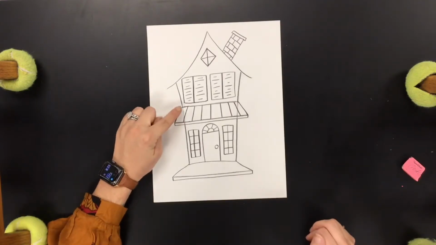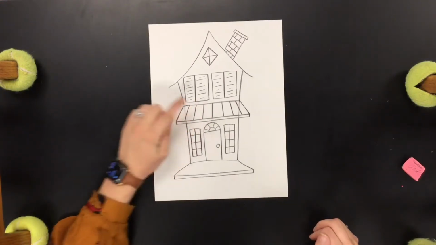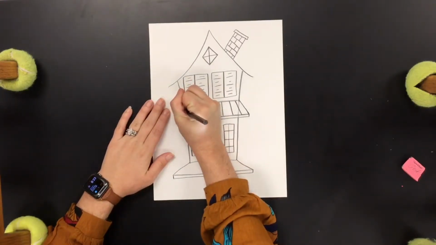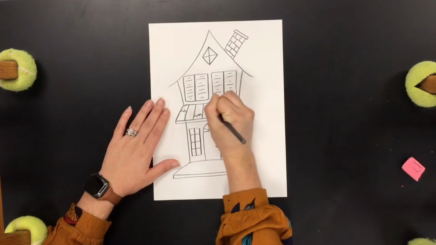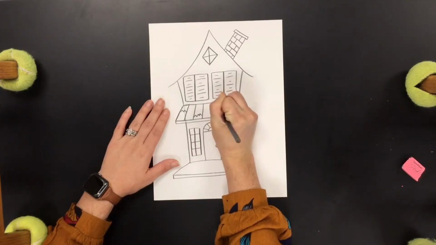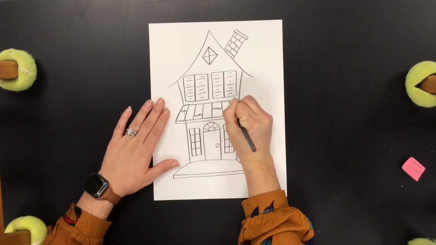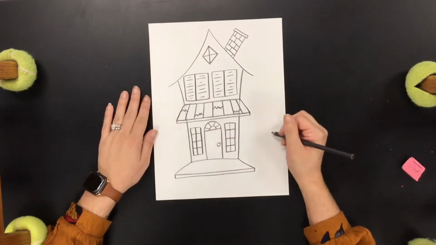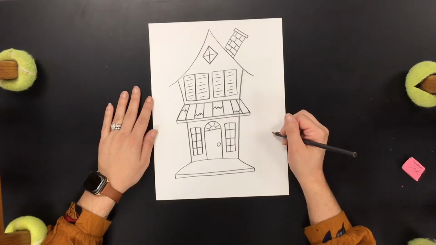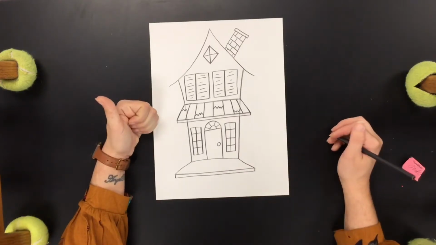Awesome. And then in every other wood panel, I'm going to just do a zigzagged line, kind of like a jaggedy line, to make it look like the wood is a little bit cracked in some areas. Thumbs up when you got it.